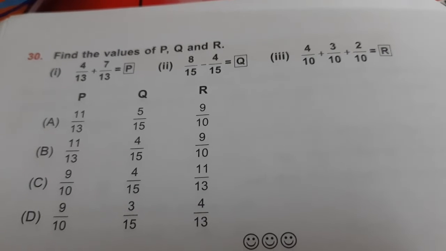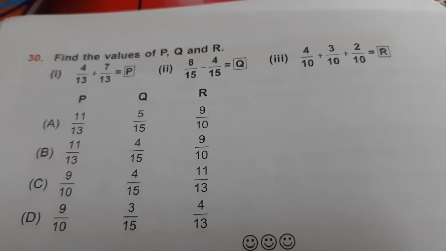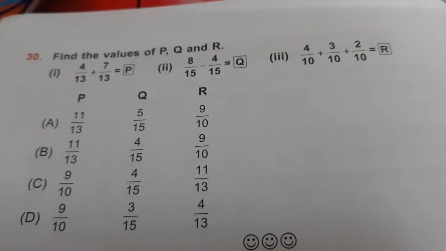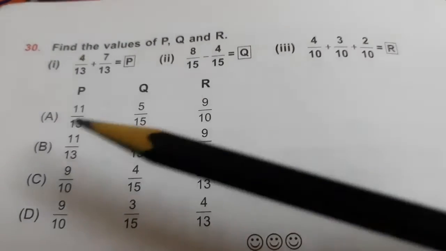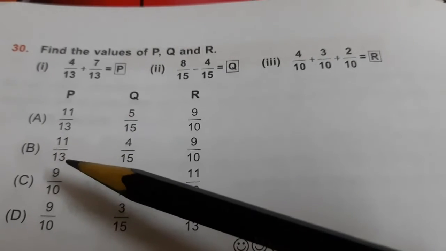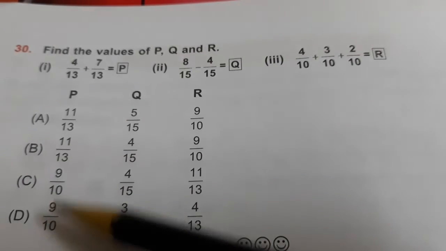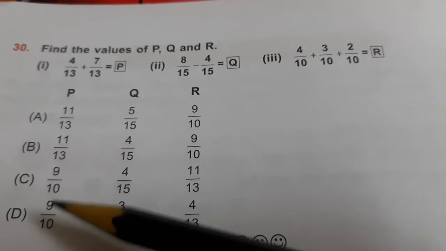So 4 plus 7 is 11. 11 upon 13. So P should be 11 upon 13. So out of the given options here, 11 upon 13 is in option A or B. So out of these two, we should have the answer. C and D are discarded.